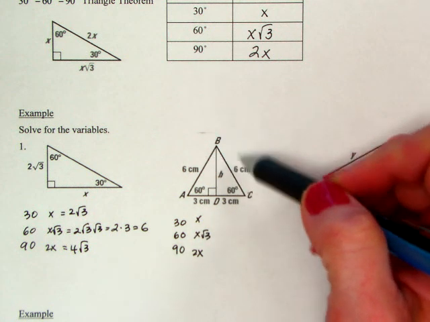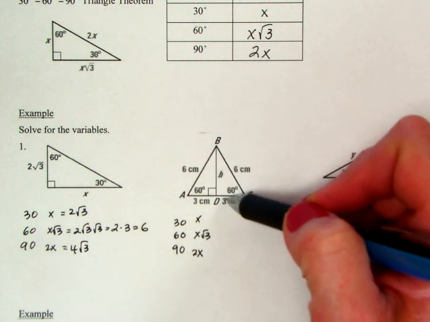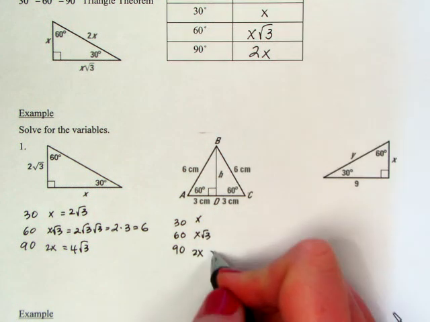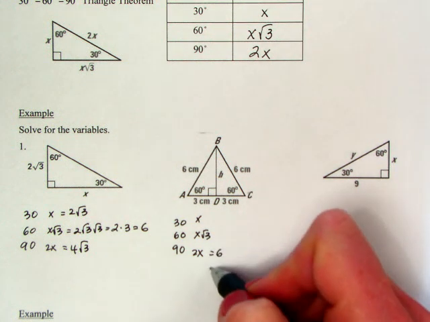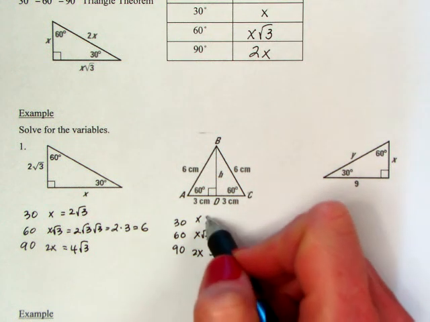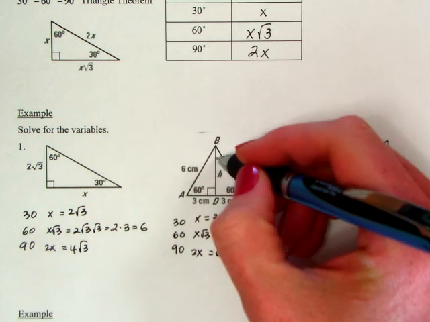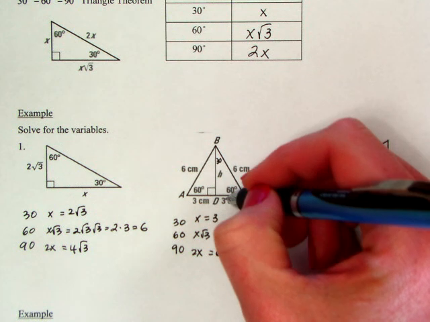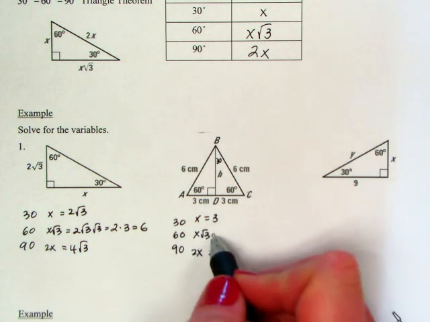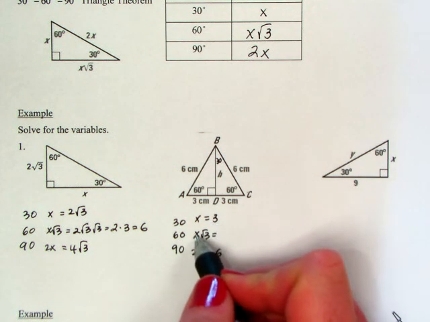I've got the hypotenuse, and I've got this side. The hypotenuse is 6. So if I just solve that quickly, dividing both sides by 2, my x would be 3, which is true because across from the 30, which is right there, is the 3 side. And then the 60 side is a 3 with a square root of 3 on it.